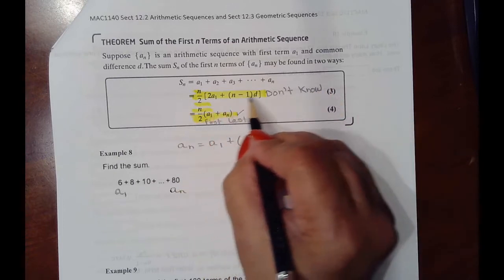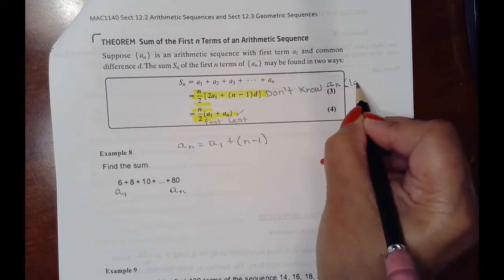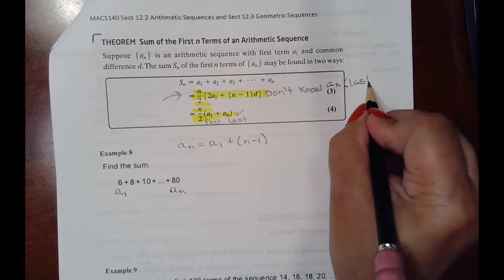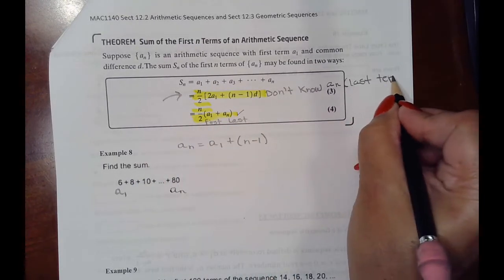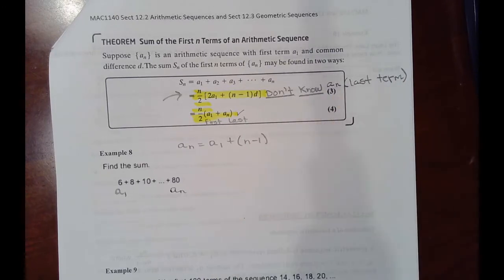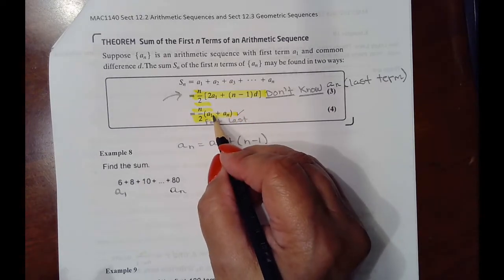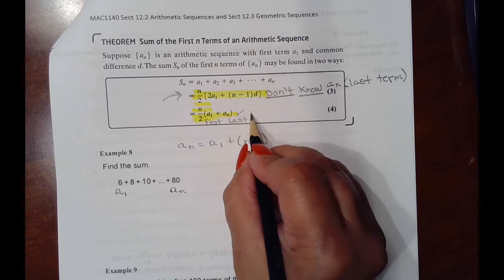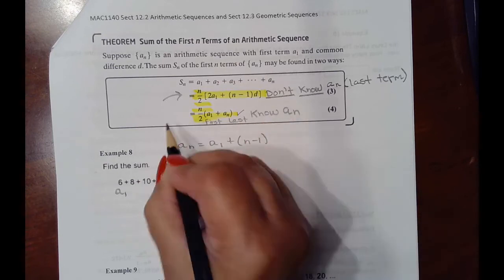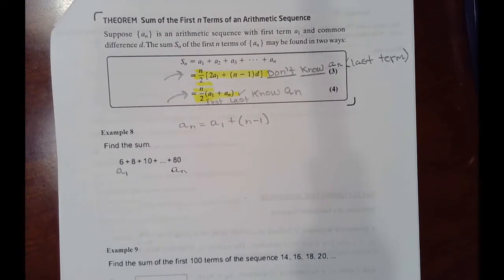Okay, notice that there's no a sub n here. So when you don't know the last term, you should use this one. But when you do know the last term, both of them require the first term, so that's not what determines it. But when you do know the last term, then you can use this one right here. Okay, so just two different ways to find the sum.